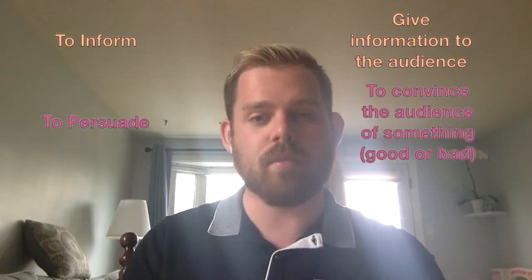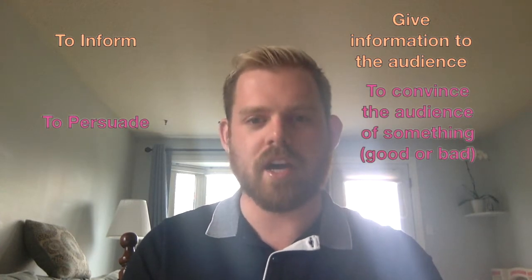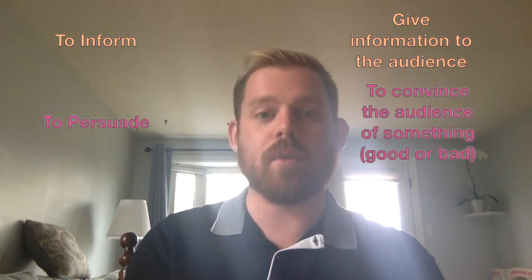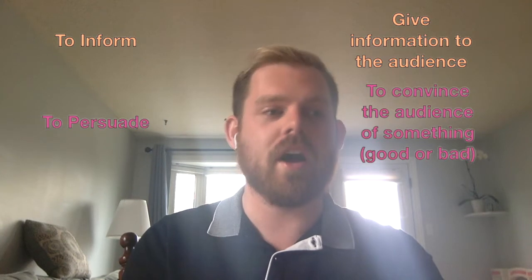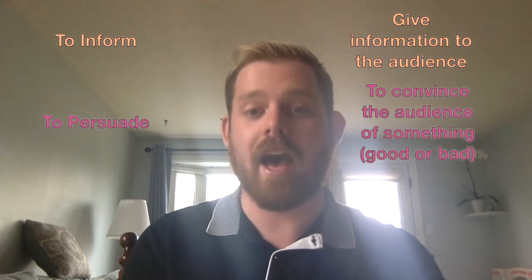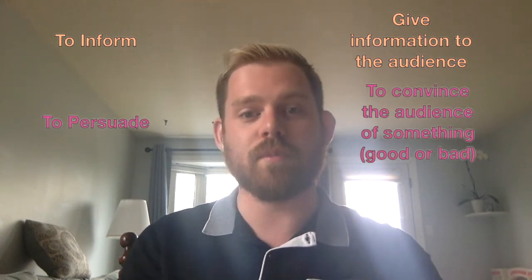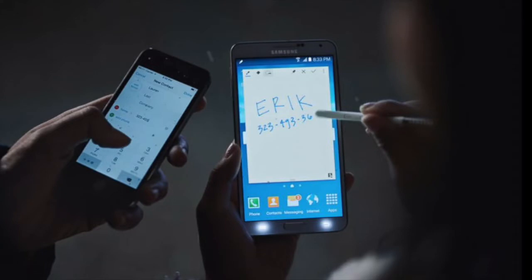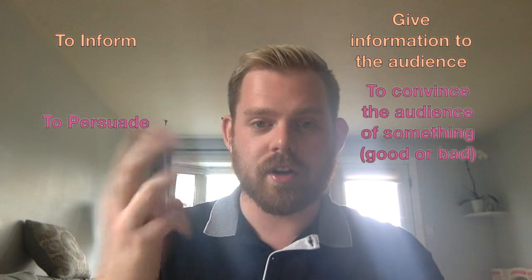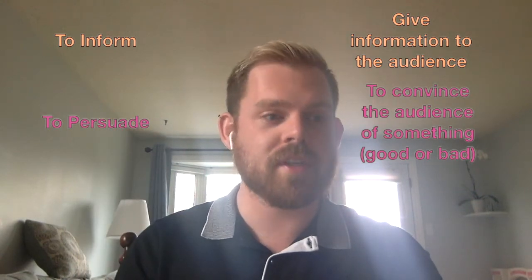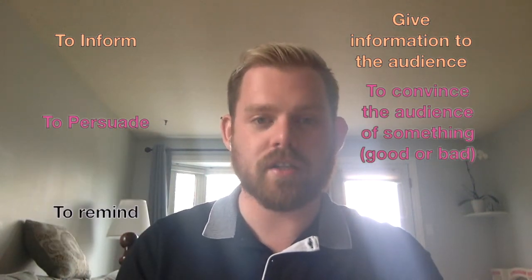Typically, probably about 80 to 90% of the time, your persuasion is positive. You can look at an example of Apple and Samsung, how they use persuasive ads, and it's actually both positive and negative. The third type of purpose is to remind an audience of something.